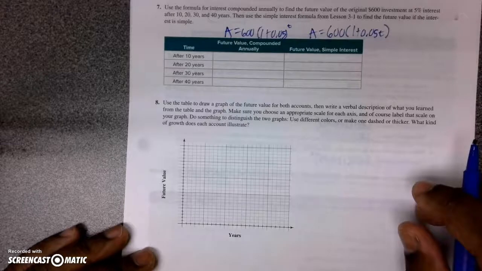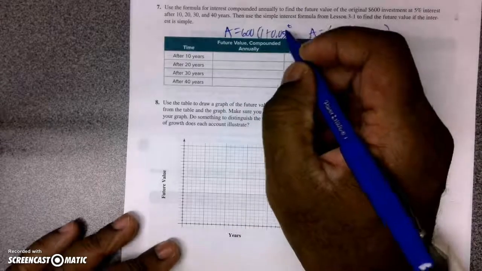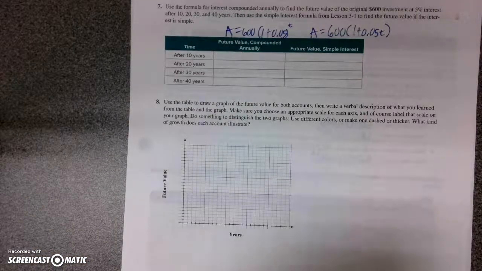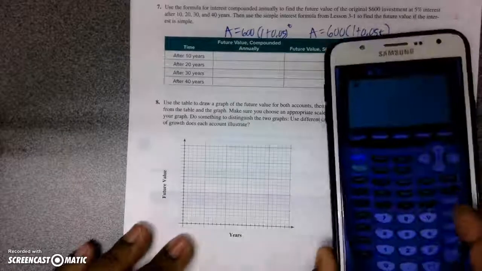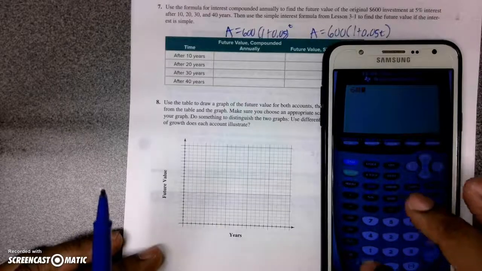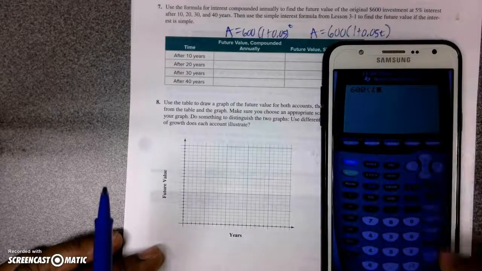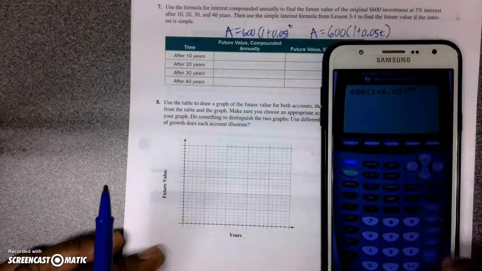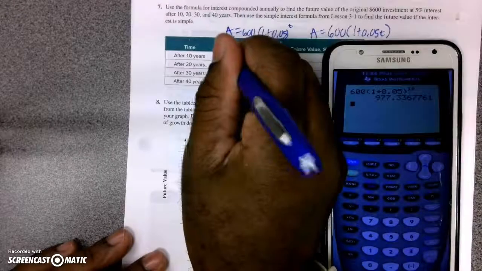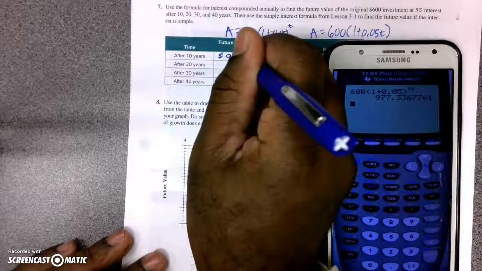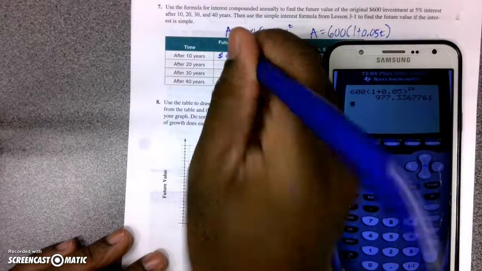Now, when we put in these values, I will show you all this in a calculator. So we will go right to our calculator. And let's do the future value compounded annually. So we will have 600 parenthesis 1 plus 0.05. And we will have that taken to the 10th power. And that will give us $977.34, because remember, with our money, we only go 2 decimal places.